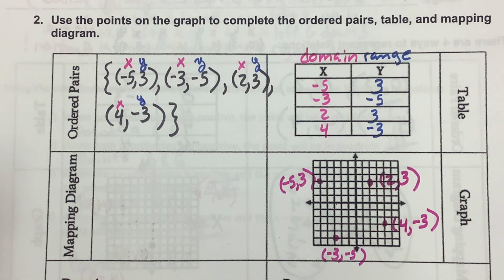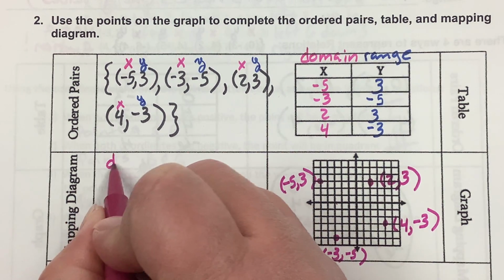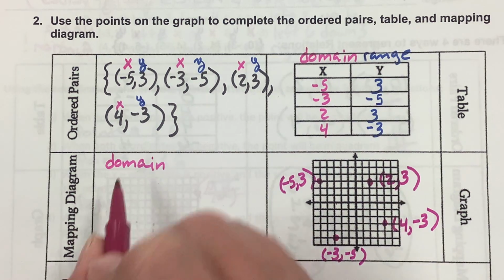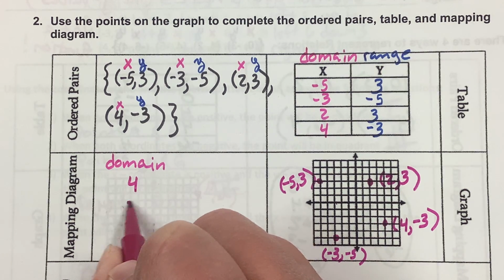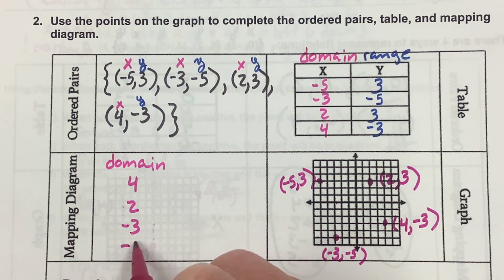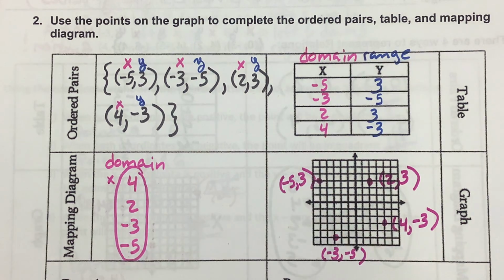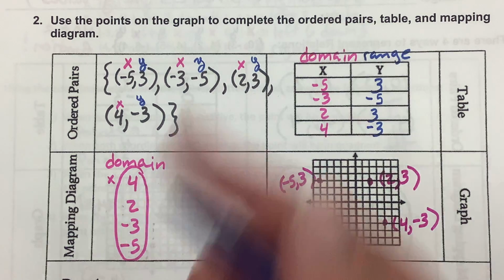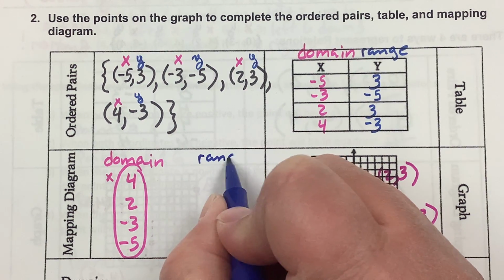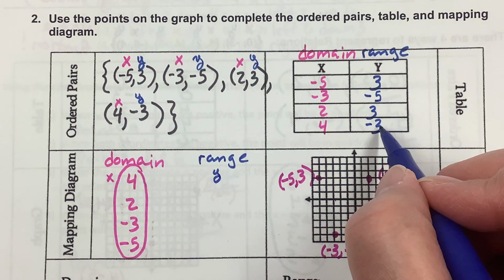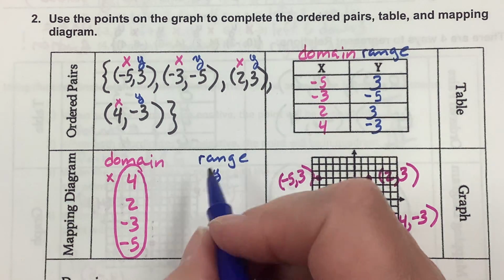It's smallest to largest, and I really don't want it like that for my mapping diagram. So here we go, domain. My largest domain number is 4, then 2, -3, -5, and I forgot to write the x. I'm going to put that over here, x. So there's my whole domain. Those are my x values. And now the range is all of the y values. And that's my y's. And what do I have there? 3, -3, and -5. Remember, you only have to write it once.